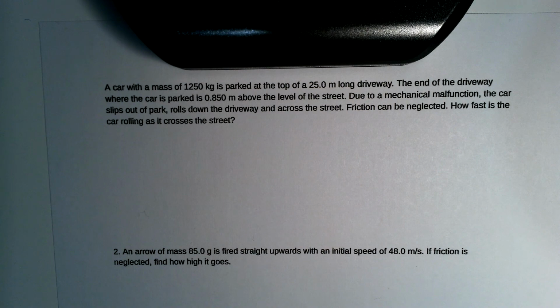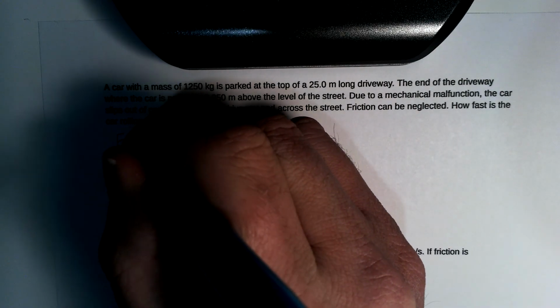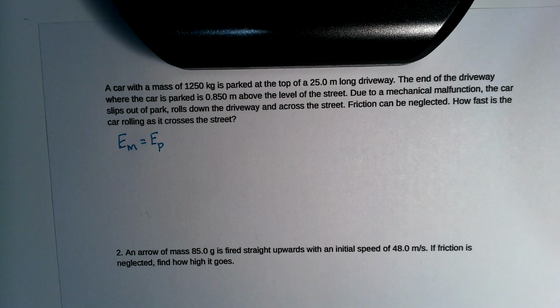When the car reaches the level street, only the kinetic energy remains because it's no longer above anything. So we can start with our total mechanical energy. EM is going to equal our EP at the start of our driveway here.